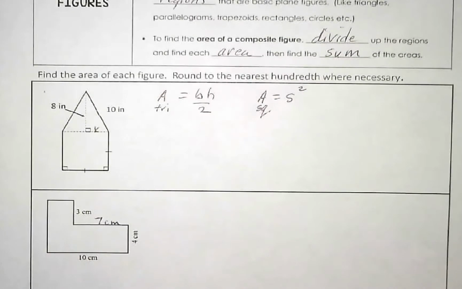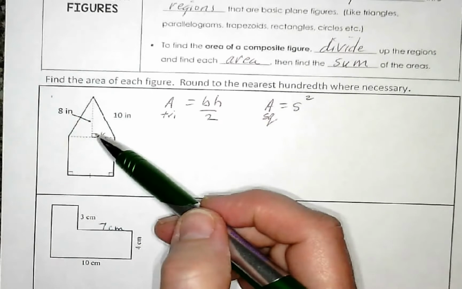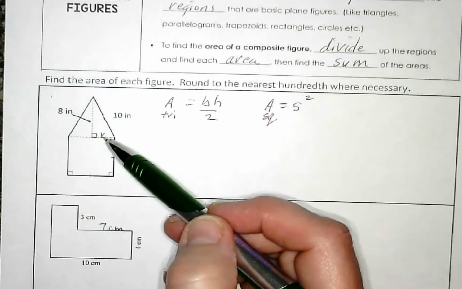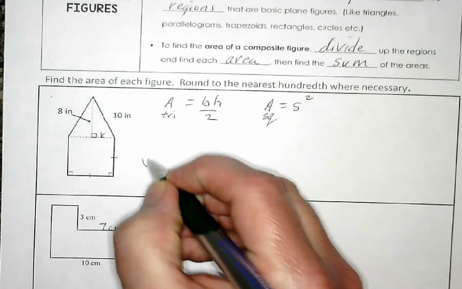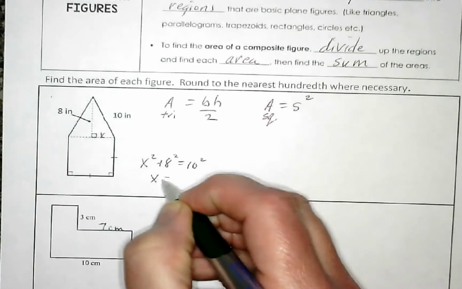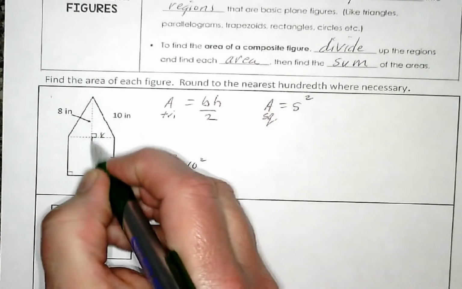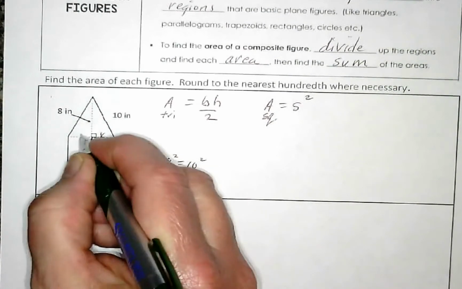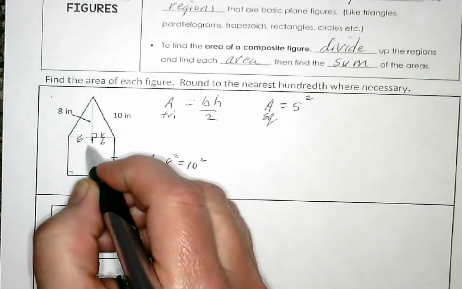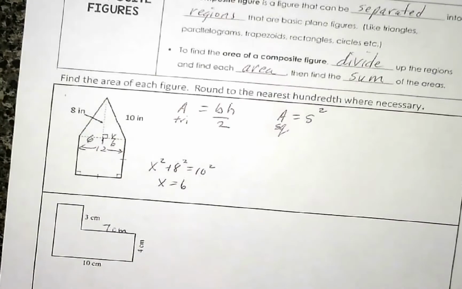So we've said before we have to do Pythagorean Theorem sometimes, and it's always a clue like, ooh, I've got a right angle, and in that little triangle I know two sides, so I have to find the third. Okay, so x squared plus 8 squared equals 10 squared. X is going to equal 6. So that means this little piece halfway around is 6, and the other side is 6, which gives me a whole base of 12 all the way across.